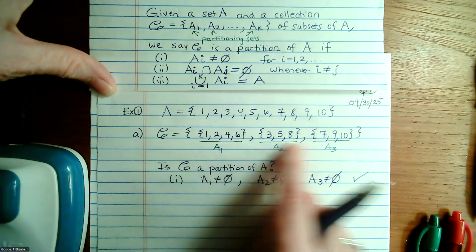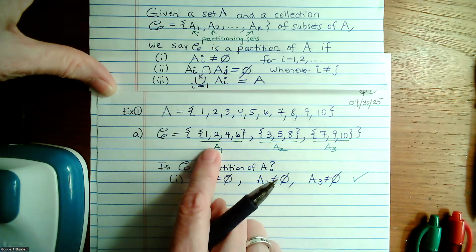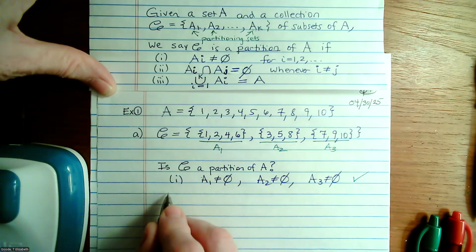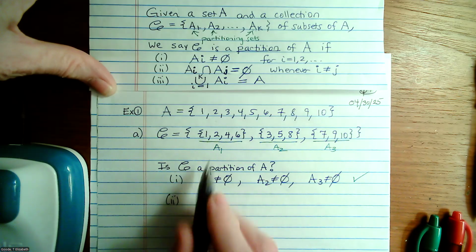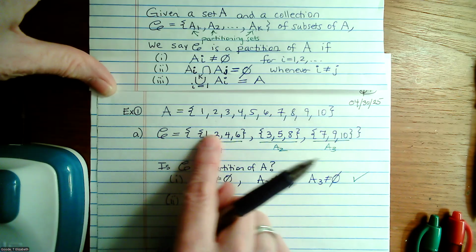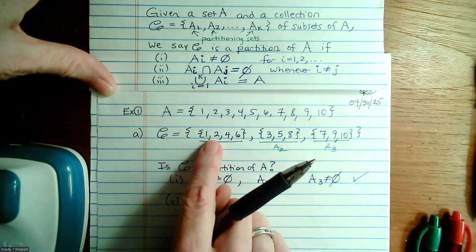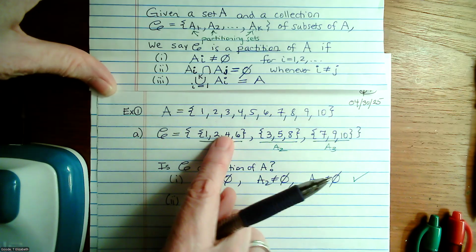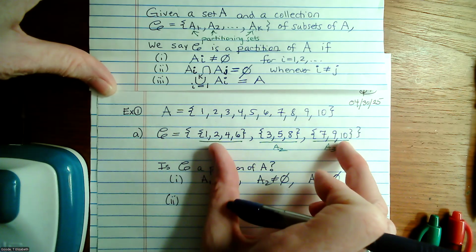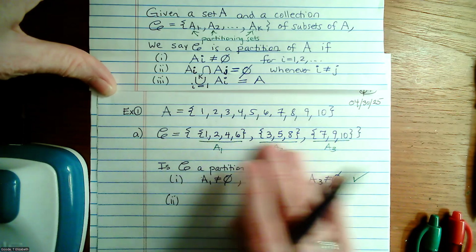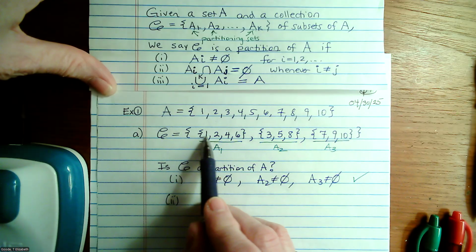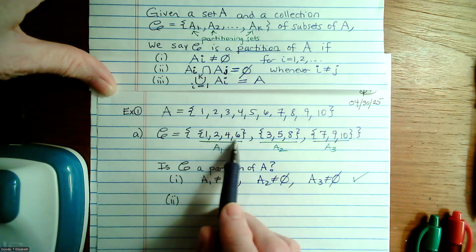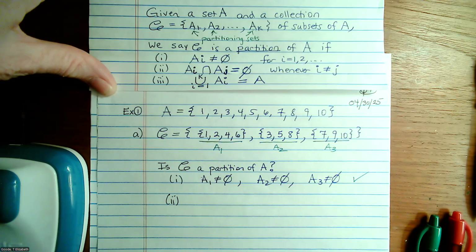You could always name these. Even if I didn't name them, you could say, hey, I'm naming this one A1, this one A2, and this one A3. Then we have to check the intersection. In other words, if you scan through here, we're scanning to make sure no element of A appears in more than one of these sets. So when you scan through there, is there any element of A that appears in more than one of these sets?